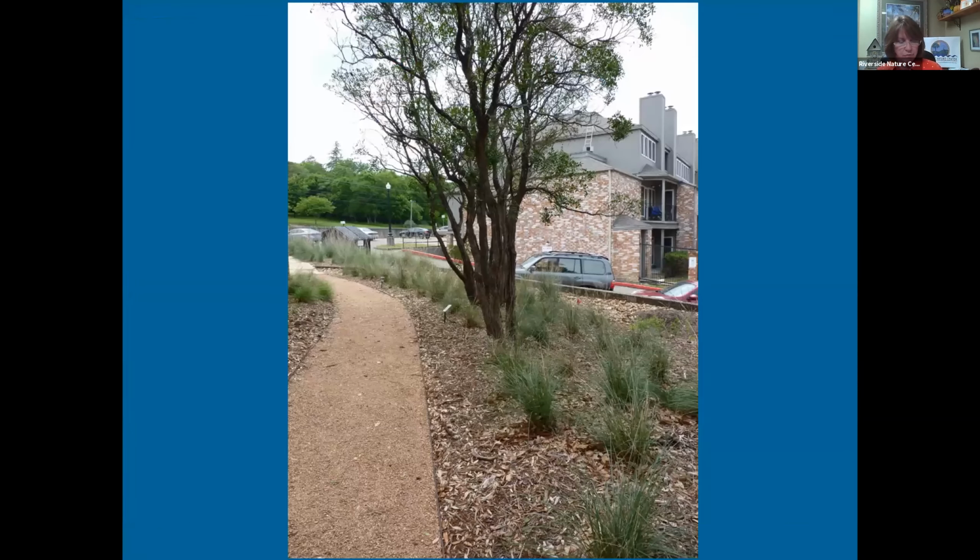So as I was inferring, we're going to walk along the crushed granite walkway here. Dr. Bowling had talked about our native grasses and vegetation, and she mentioned turf grasses as well, all having wonderful root systems that help with the infiltration of water down into our soil.